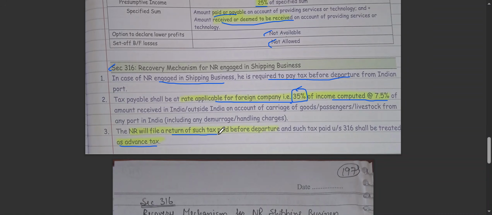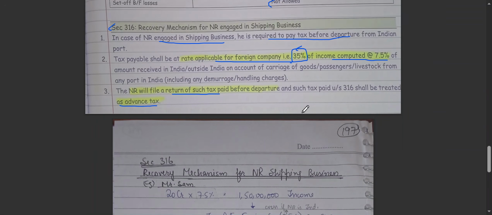They will file a return of such tax paid, and then after the completion of the year, they can file a normal return of income and calculate the tax as per normal provisions of the Act. But for now, they will have to pay at the 35% rate.